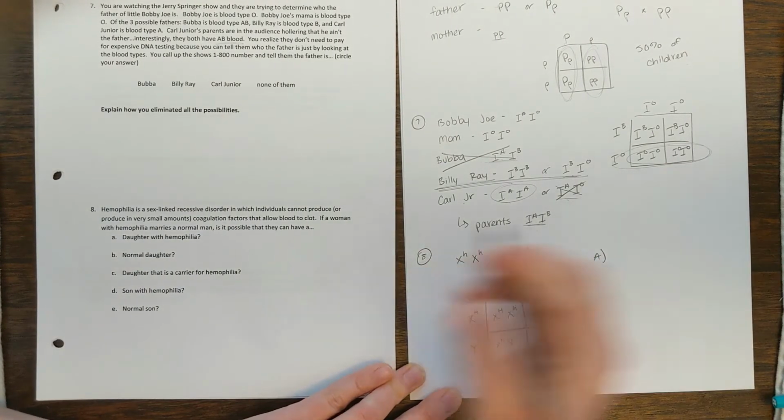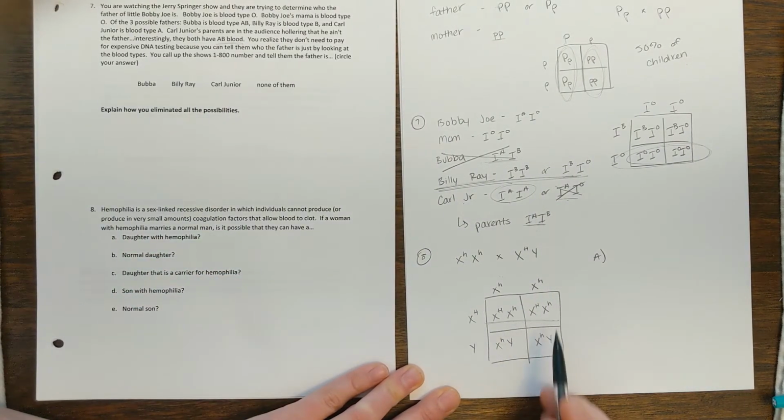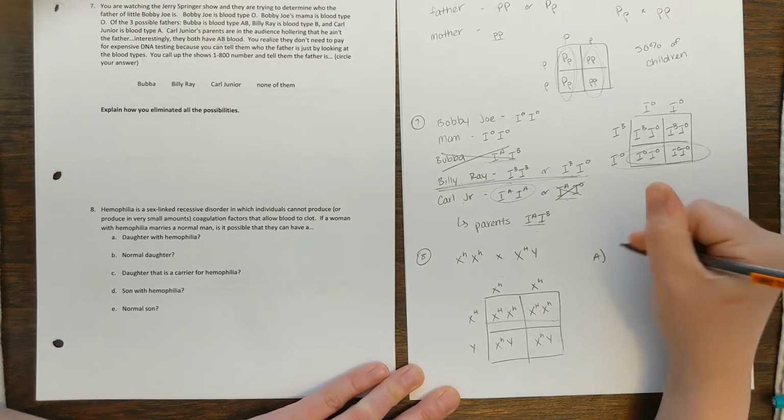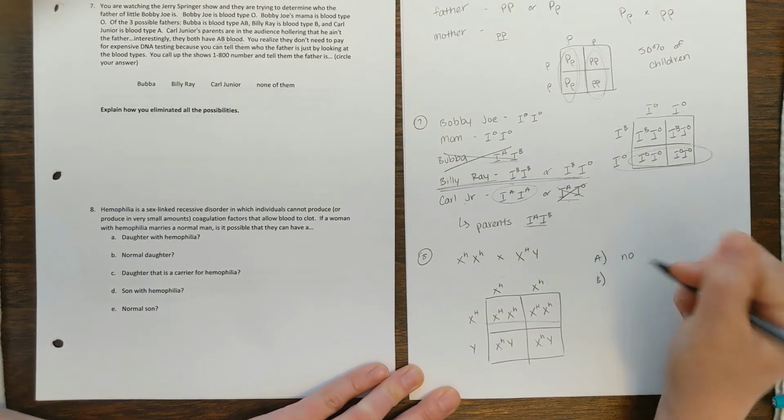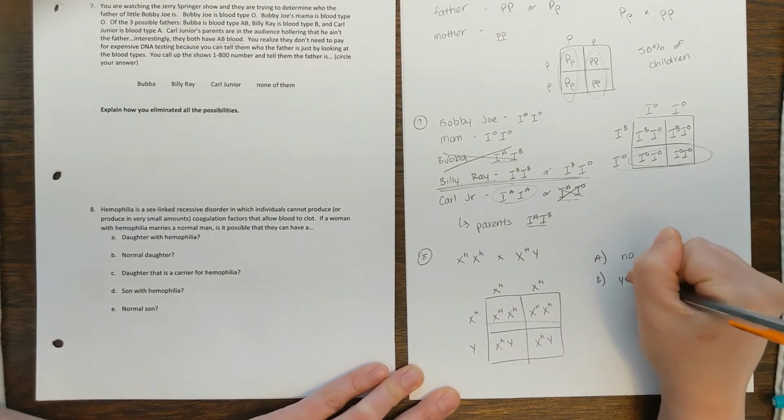So part A, can they produce a daughter with hemophilia? These are all of our daughters, and none of them have hemophilia, so we can't have that. B, can they produce a normal daughter? Both of their daughters here are carriers for hemophilia, but they don't exhibit it. They are normal, so we can have that.